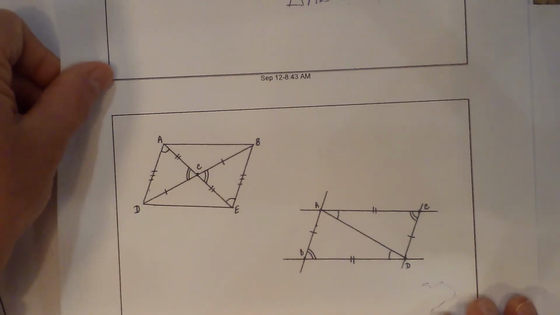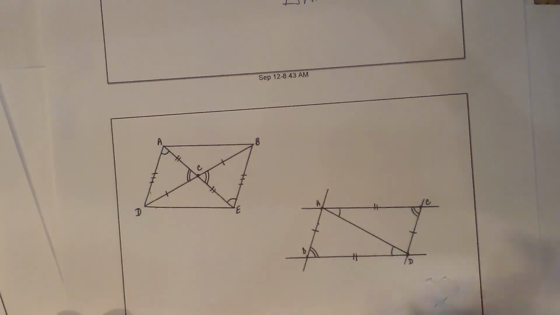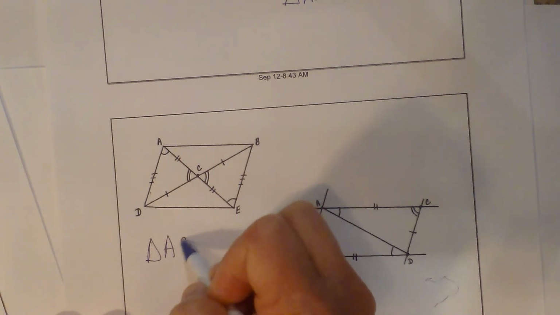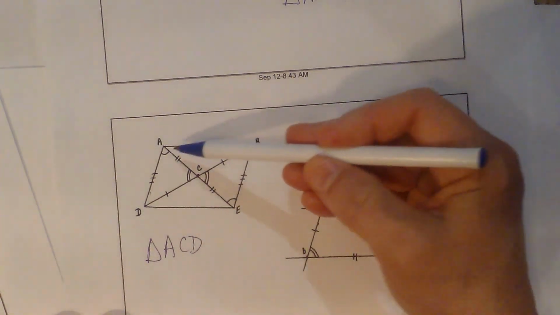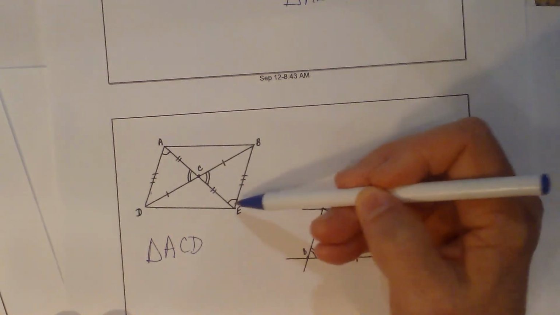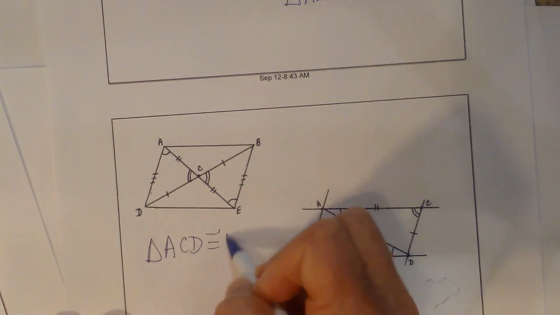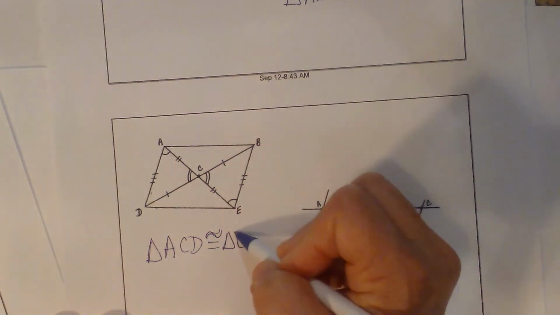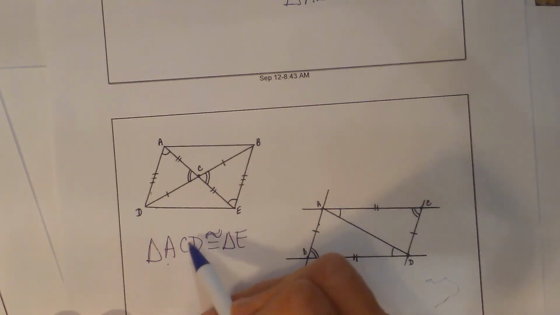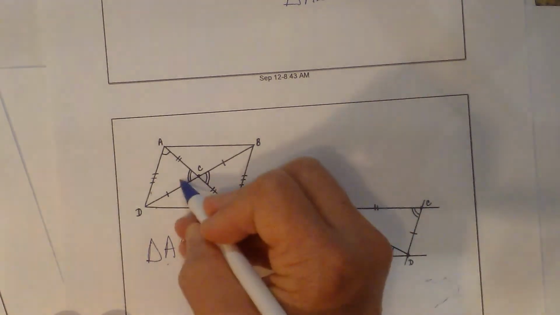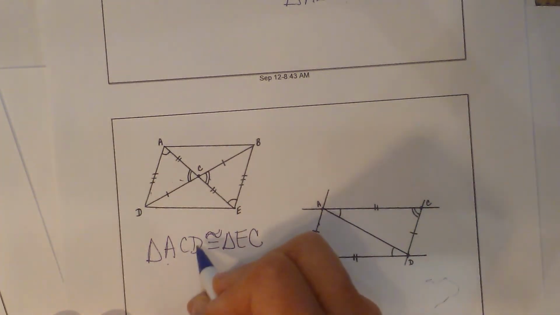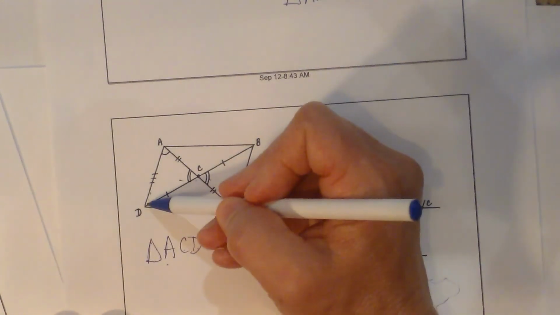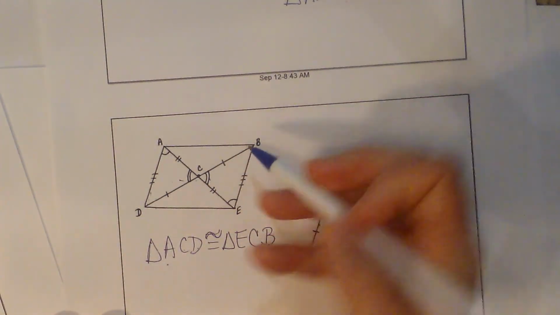Okay, let's look at these last 2. See if we can do these. Okay, ACD, there's my triangle. And let's name its corresponding parts. Well, A corresponds with which one? Oops, that's supposed to be congruent. So, A corresponds with E. And I did the order as C. Well, C corresponds to itself because it's vertical. And then D corresponds with B. So triangle ACD corresponds with ECB.